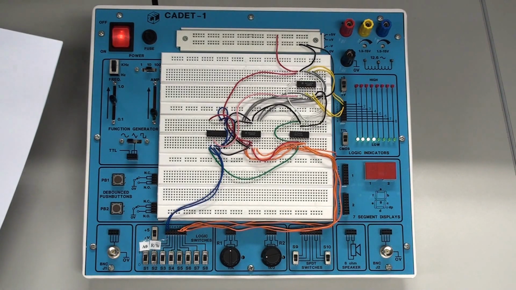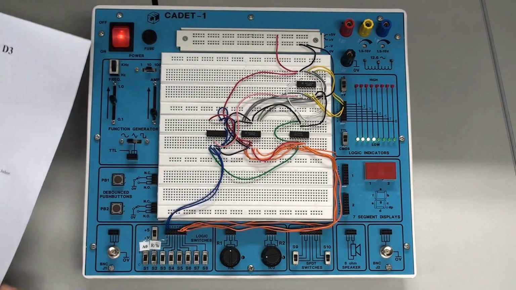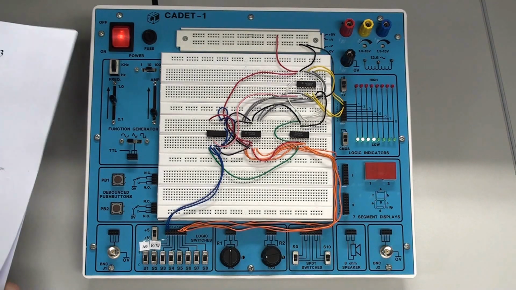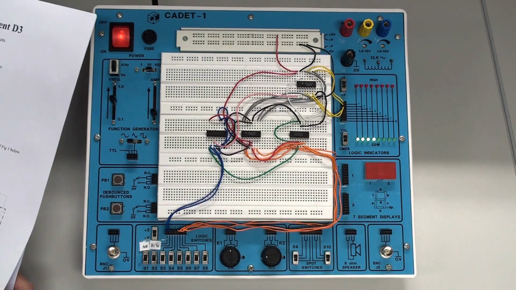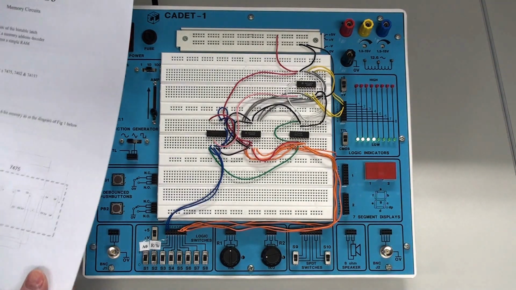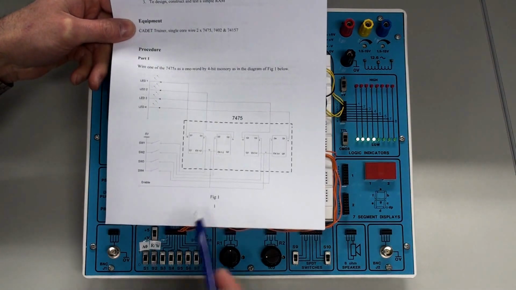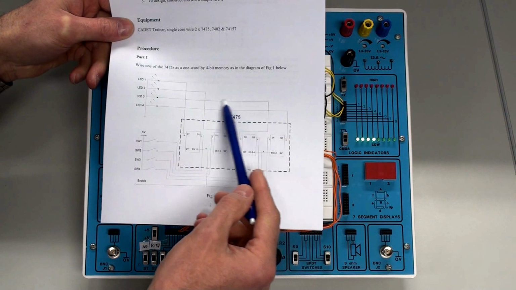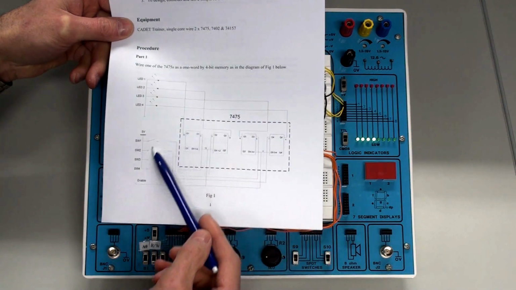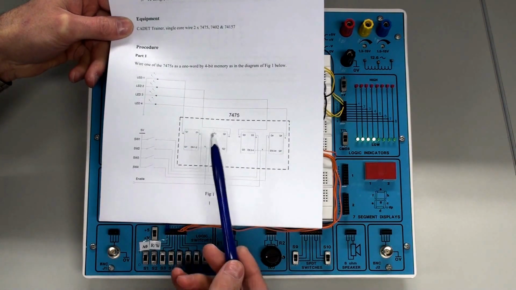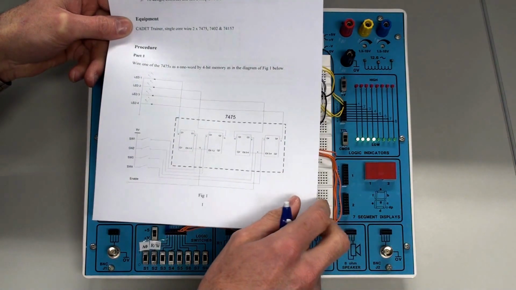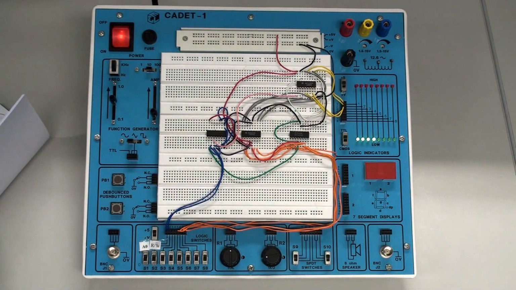Okay, this is part 2 of experiment D3, and in part 2 you have to build upon part 1. Just to remind ourselves of part 1 again, in part 1 you had to build a one word by 4-bit memory module using the 7475 D-type latch, and that was the arrangement there. So in part 2 then you have to build upon that to extend to a 2-word by 4-bit RAM module.